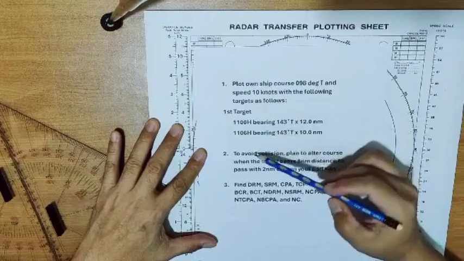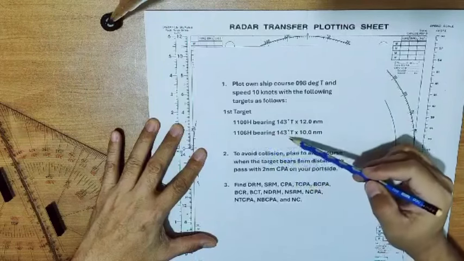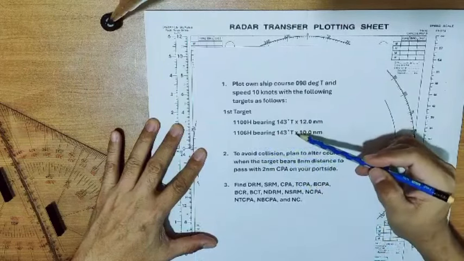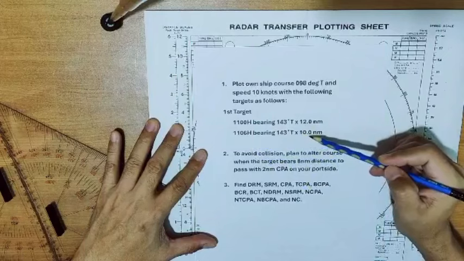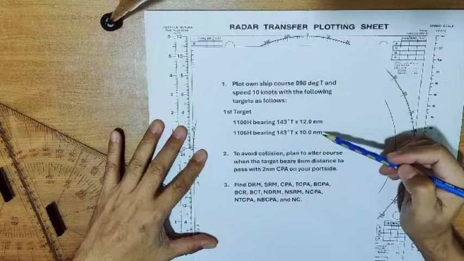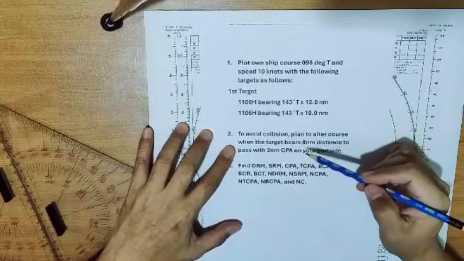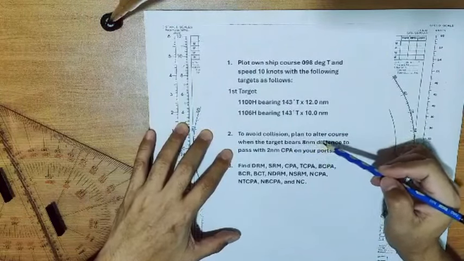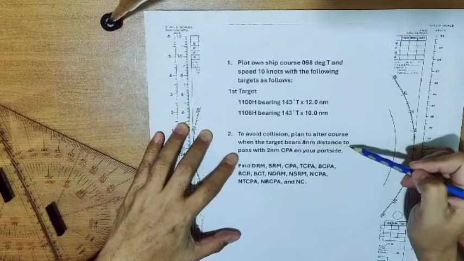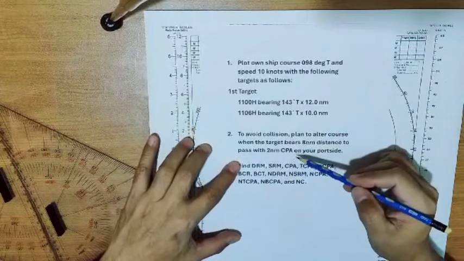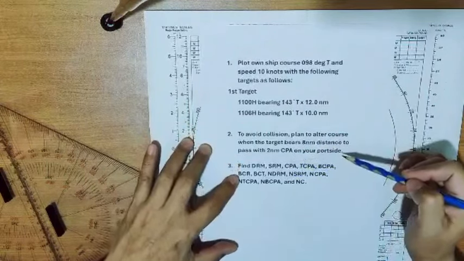Then at 1106, bearing 143, the same, 10 nautical miles. Okay, to avoid collision, plan to alter course when the target is at 8 nautical mile distance to pass with 2 nautical mile CPA on your port side.